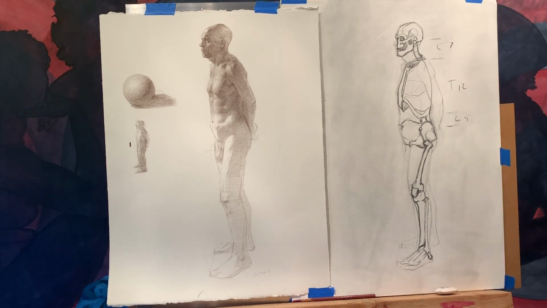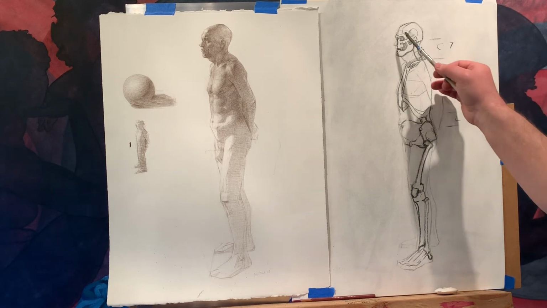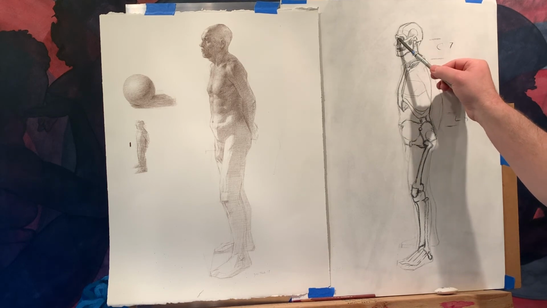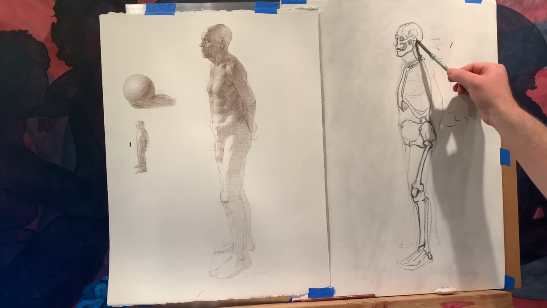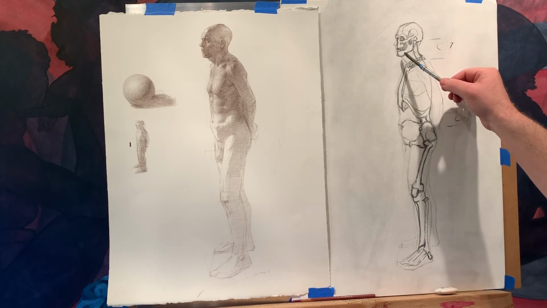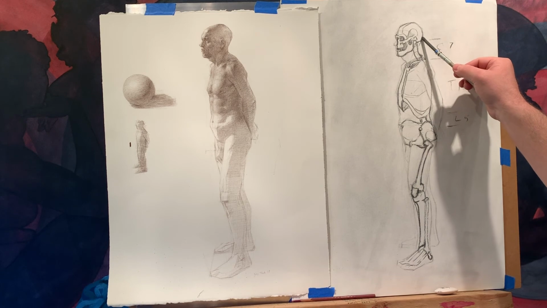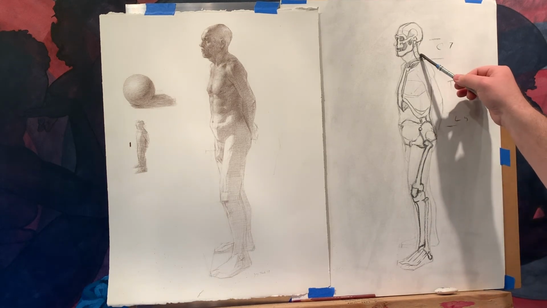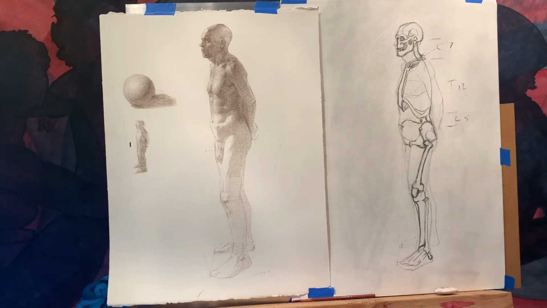There we go. So key landmarks in this, again. For the head, it's the brow ridge. It's the zygomatic arch that creates the orbit. It's the line of the mandible, and it's the point that creates the back corner of the skull, or the cranium. C7 right here, always visible as a landmark.